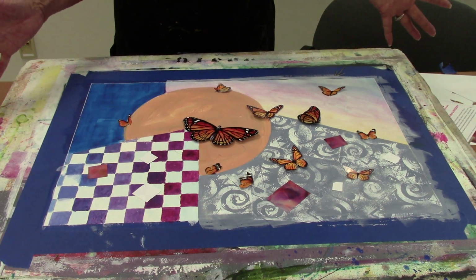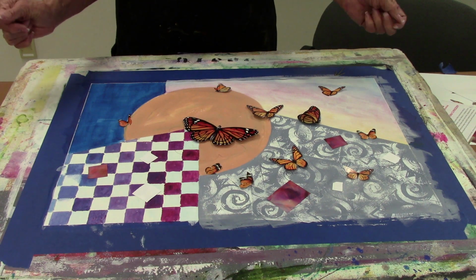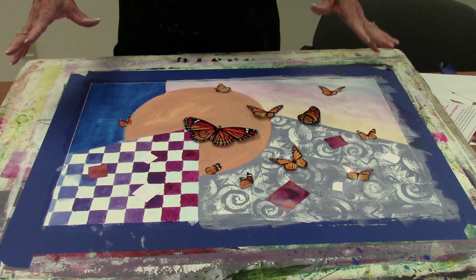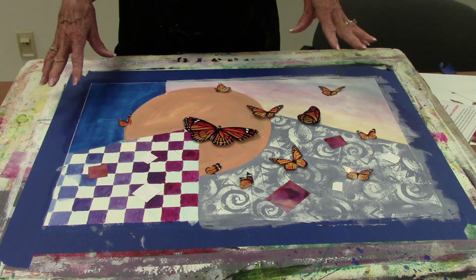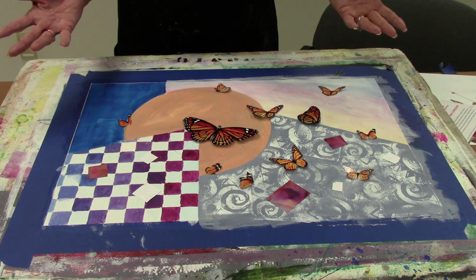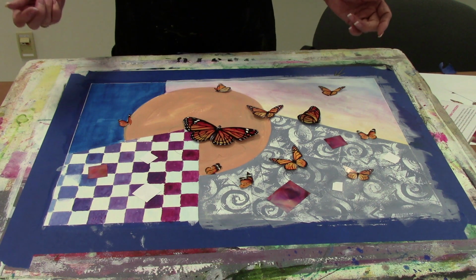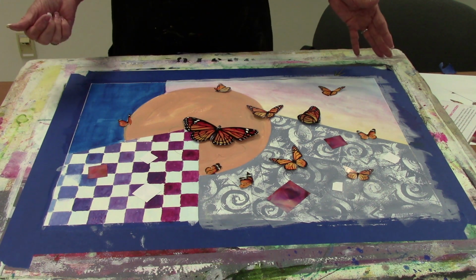Any questions? Okay, it should take some time because this is a very detailed part of the painting, so you'll take time doing this. I left this whole period to do this and put them on, okay?